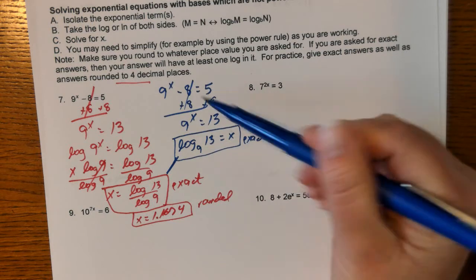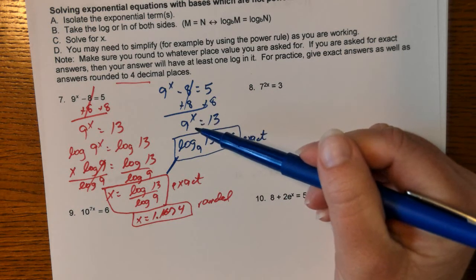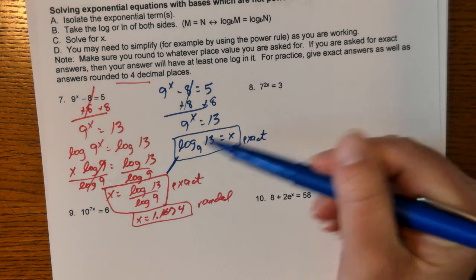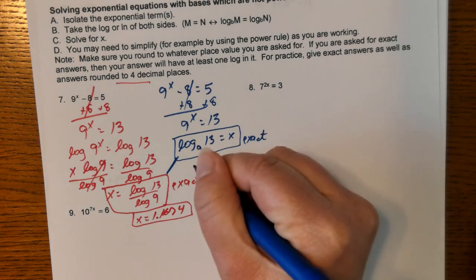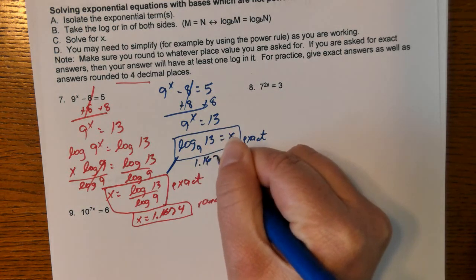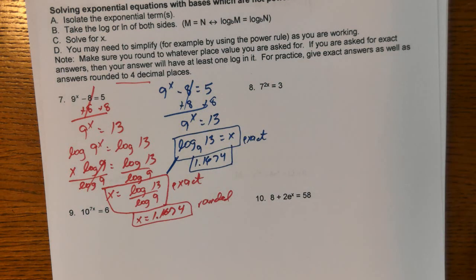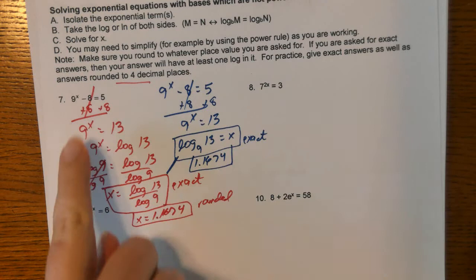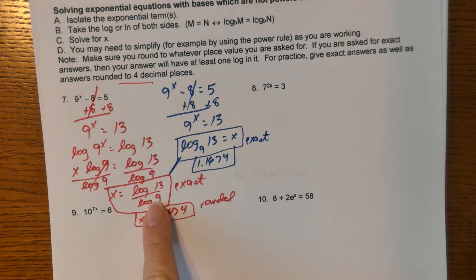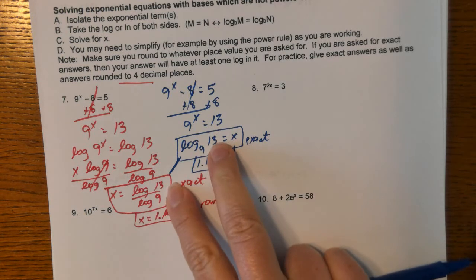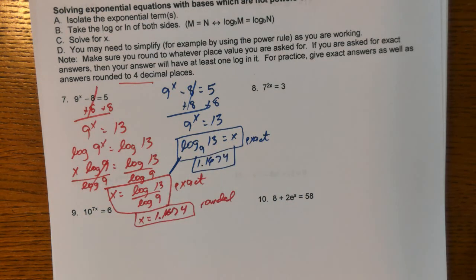I think it's faster in the blue ink that I did here. Once I got my exponential, I just converted to log, and that was my exact answer. My rounded answer is still the 1.1674, okay? But if you use the help features with the book in your homework, they're going to tell you to take the log of both sides, and they're going to tell you that it's log 13 over log 9. Those mean the same thing, okay? And it takes it either way that you type it in for your homework, okay?